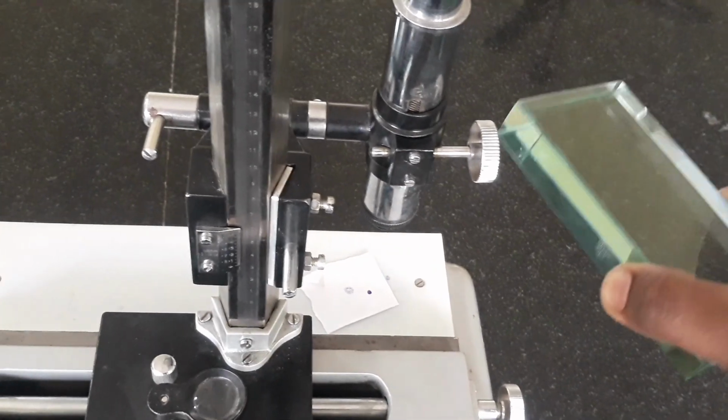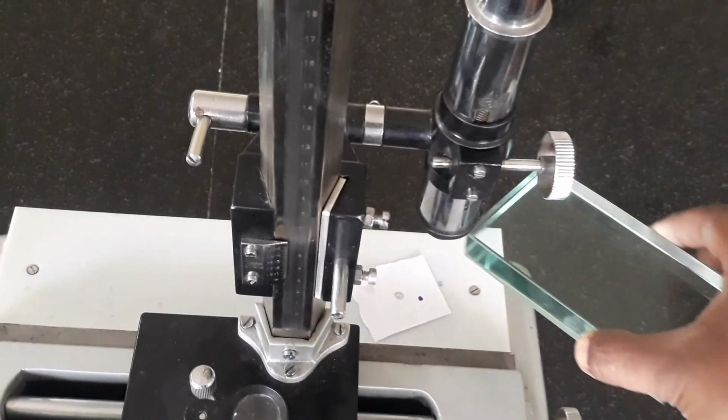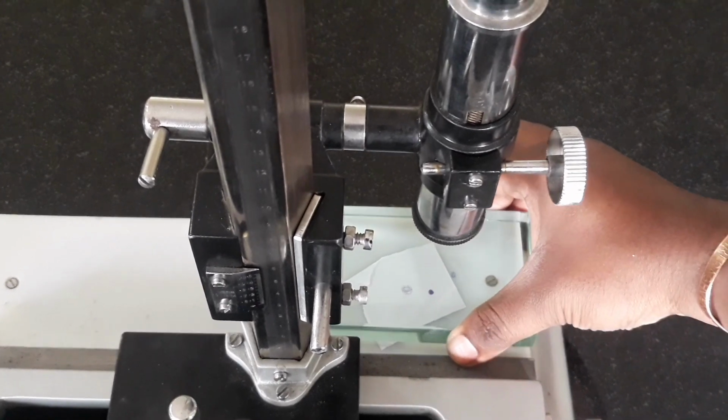Take a rectangular glass slab and place the rectangular glass slab on a paper like this.